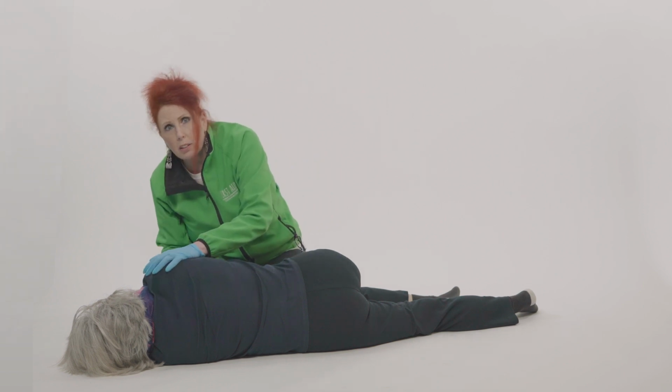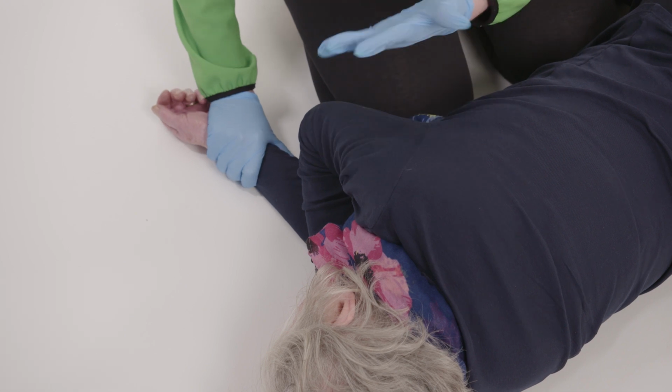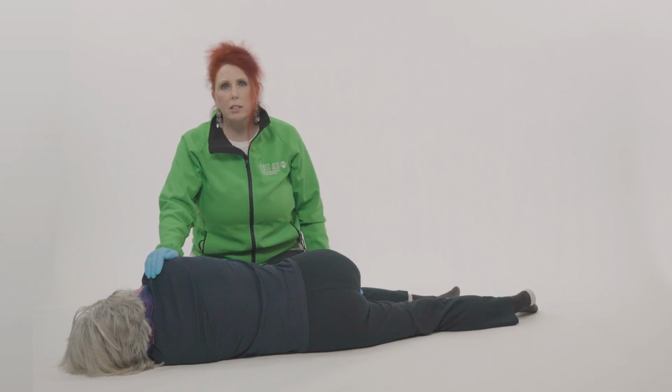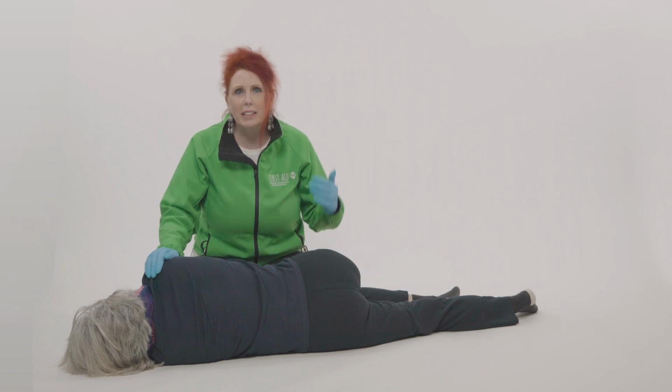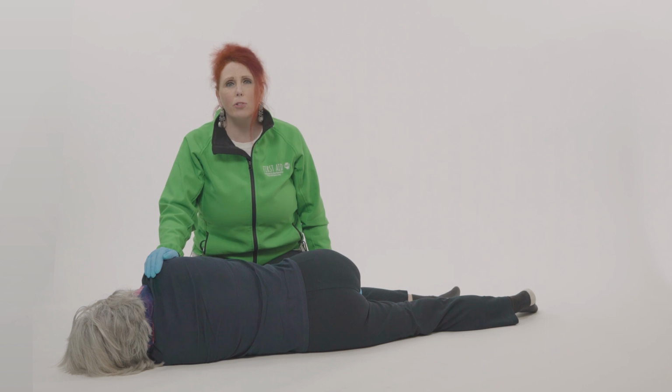I'm just going to check the arms as well. And again, I can't see any blood. So there is no break in the circulation. Once you have completed the primary survey, you are now waiting for emergency services to arrive.